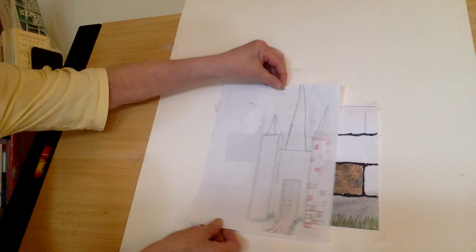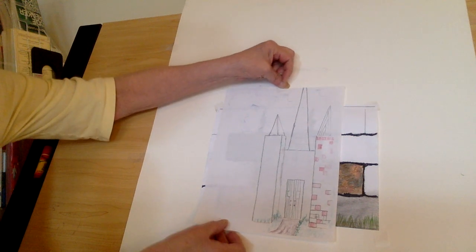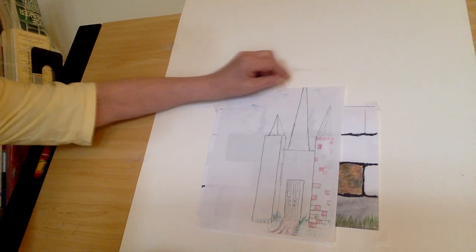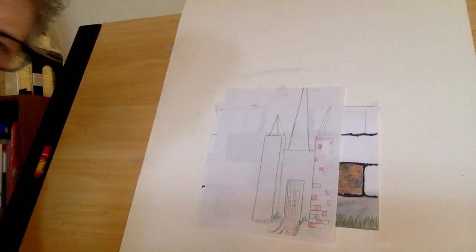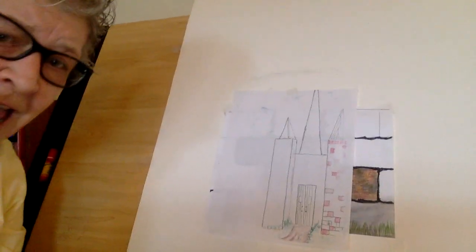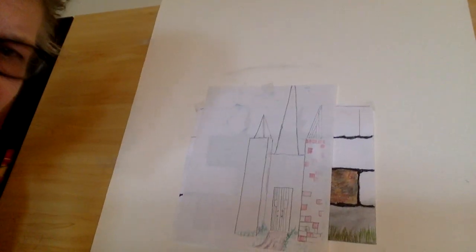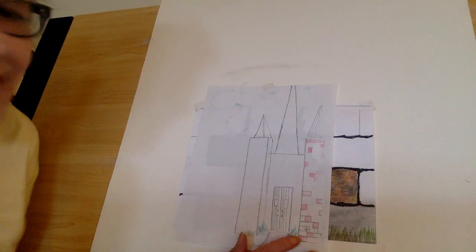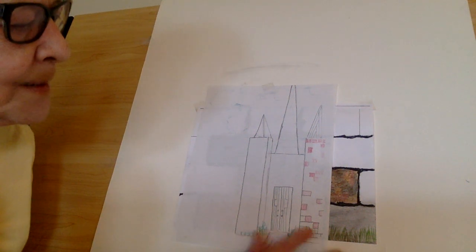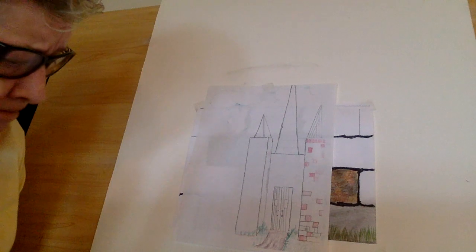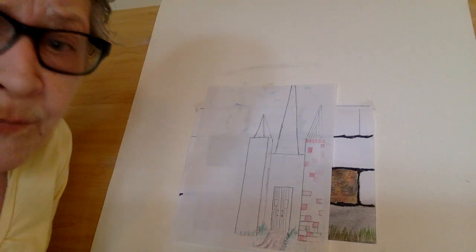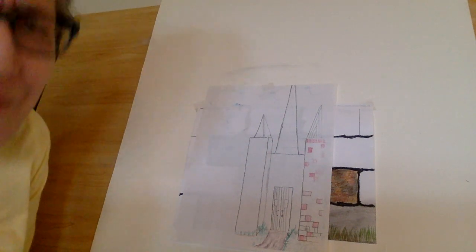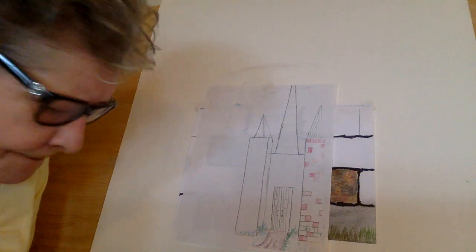Now, here's our castle. What I want you to do, if you notice in this castle, I did lightly get some bricks in for you. Now, they're red bricks. Well, red stones.